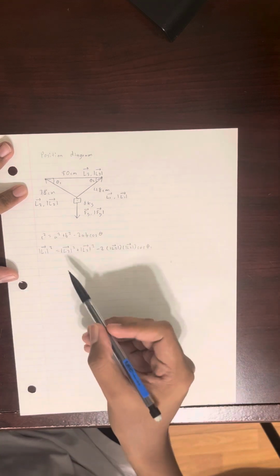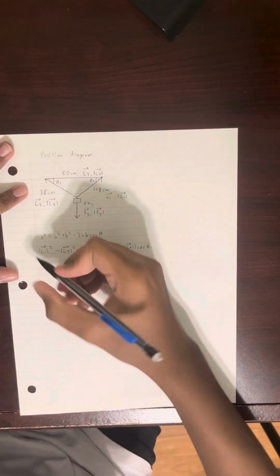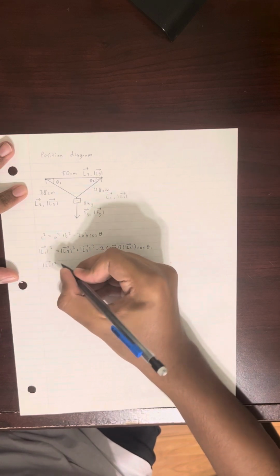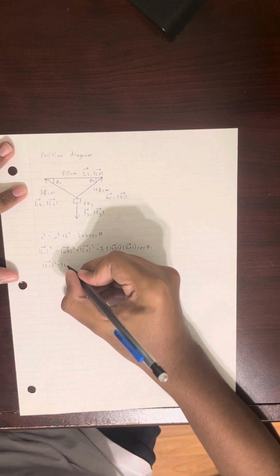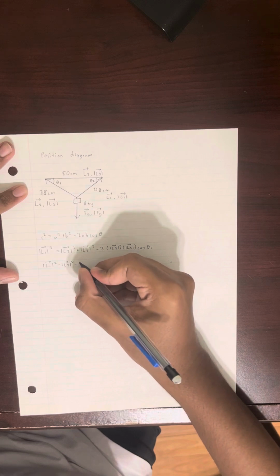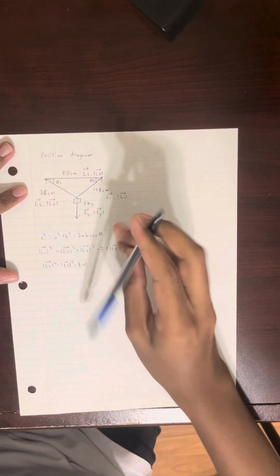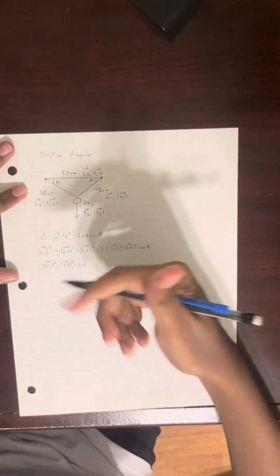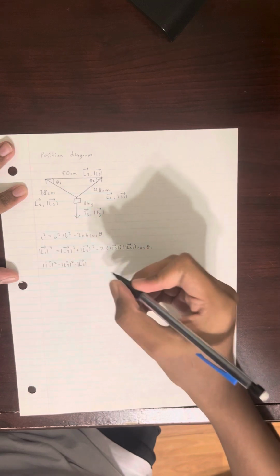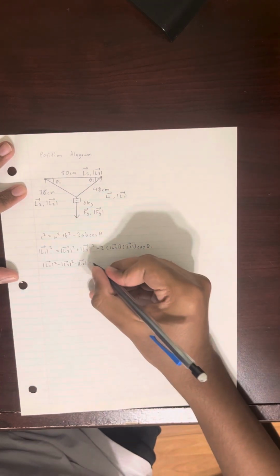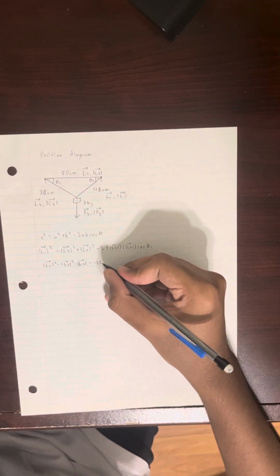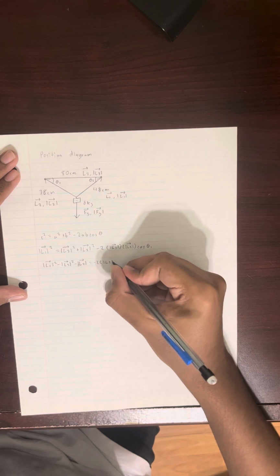So we can start by subtracting L3 and L2 over. So I'll do that. Is equal to -2 times L3 times L2 cos theta 1.